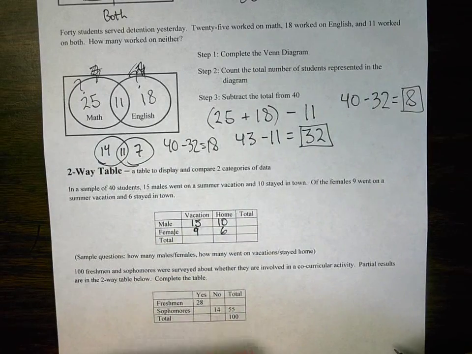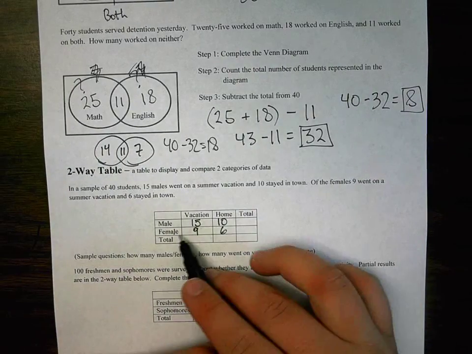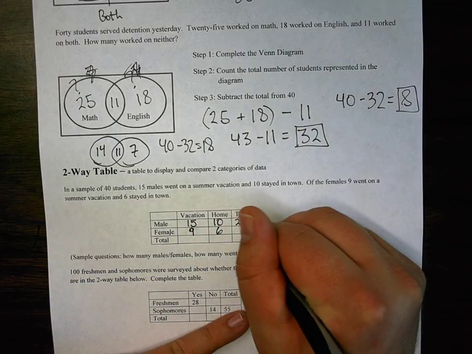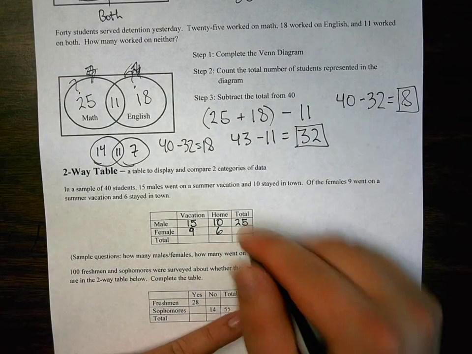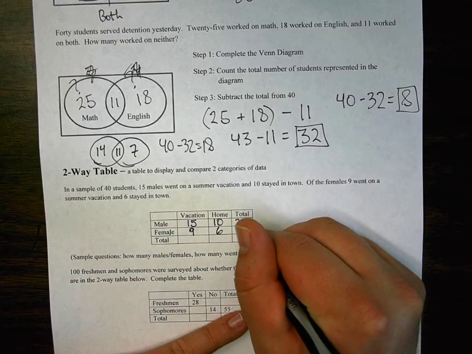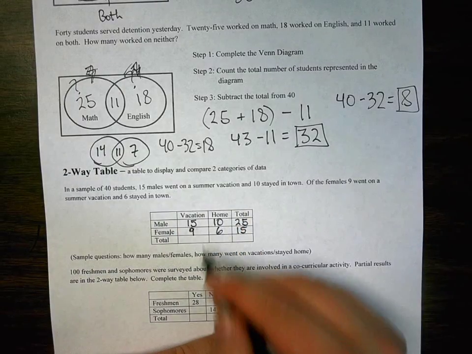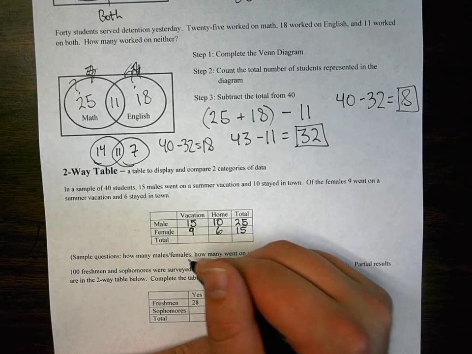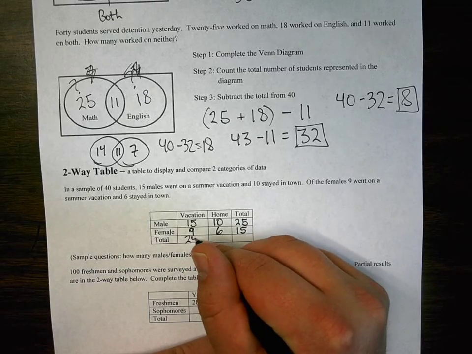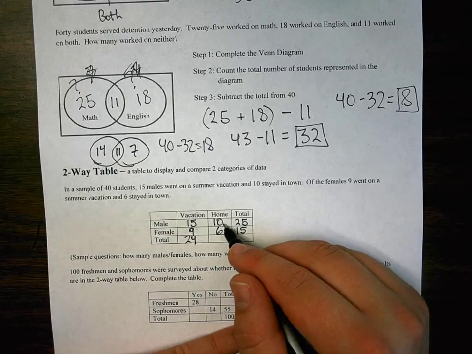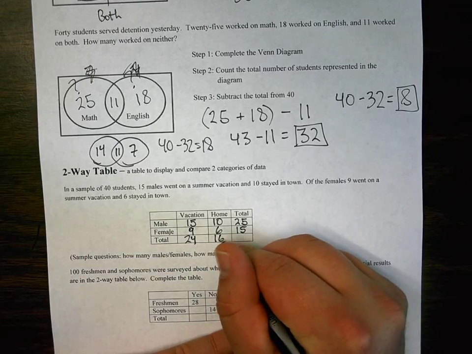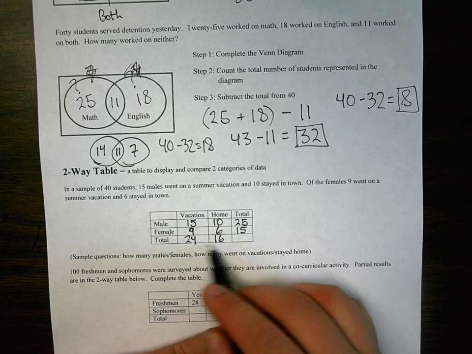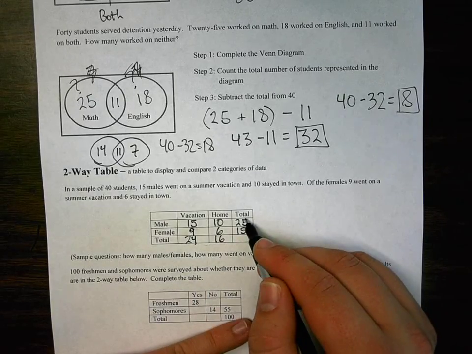Okay, then we just make totals. So we want to know, what's the total of all the males? 15 plus 10, that's 25. How many females are there? 9 plus 6, 15. How many went on vacation? So we're looking down this column now, vacation. 15 plus 9, which is 24. And how many went home? 10 plus 6, 16. And in total, you can either add it up across the bottom, or down the total column, just 40.